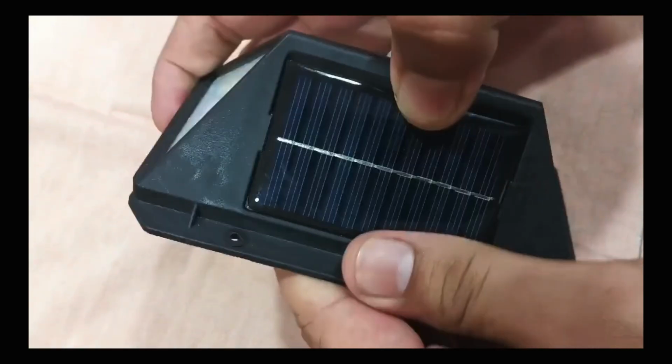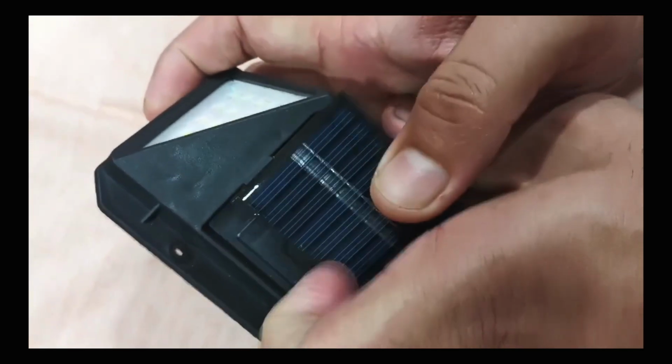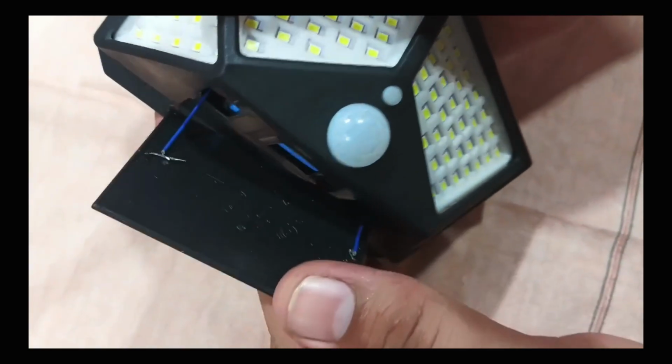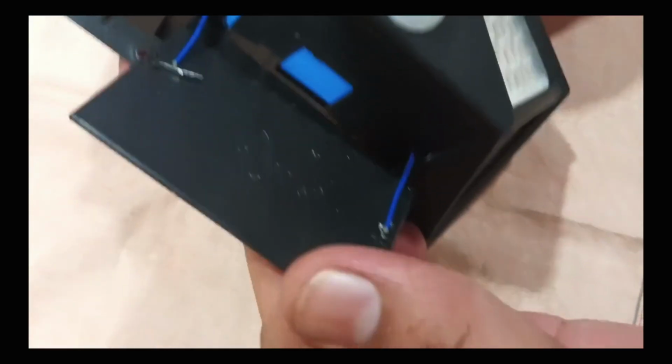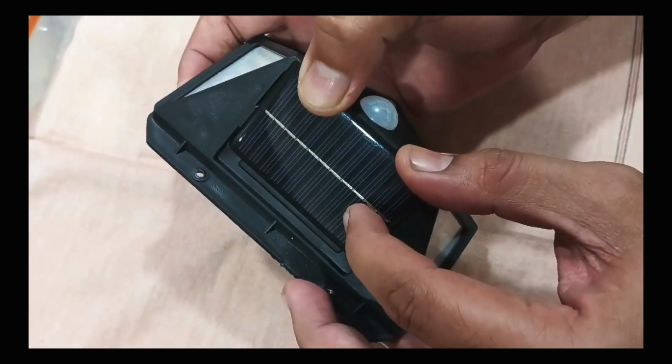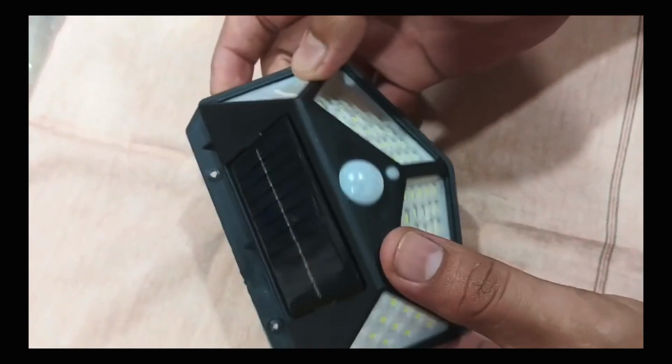So I would like to show you. We need to handle it carefully. You can see this is the battery, and we have the connections at the back side. So whenever the energy is passing through this PV cell, photovoltaic cell, because of photovoltaic action, we are getting energy.